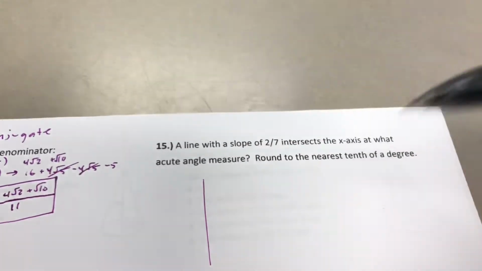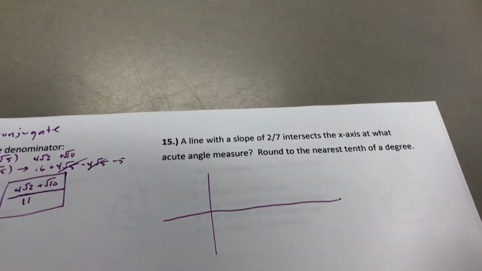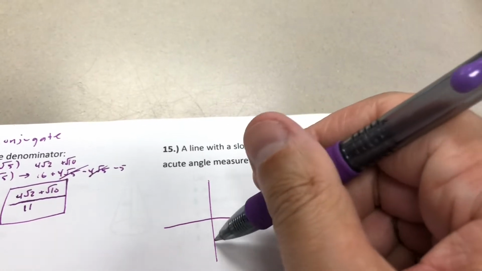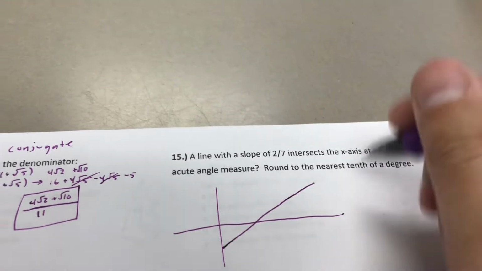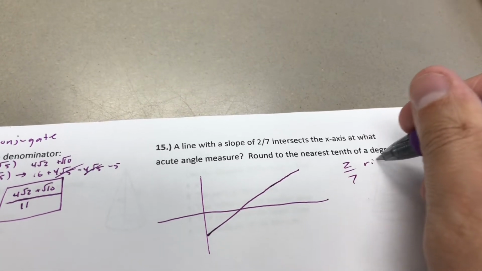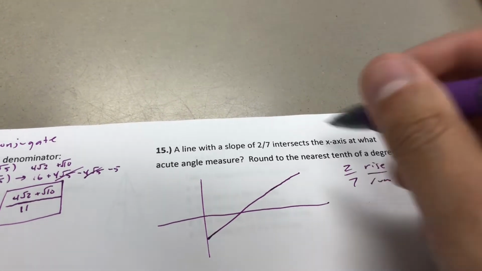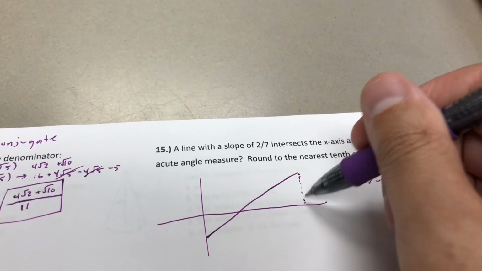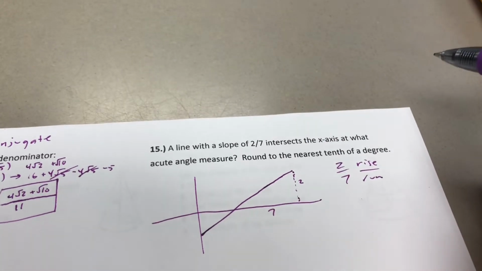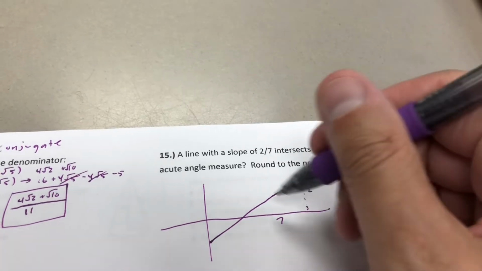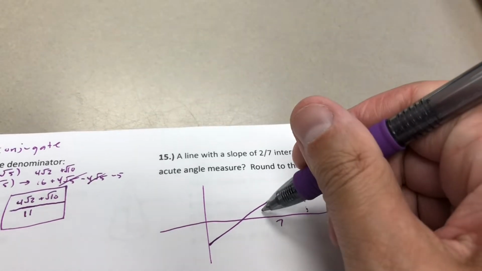We have a line with a slope of 2/7, and it's crossing the x-axis somewhere. It doesn't say where. Remember, a slope is a rise over a run. So we're basically saying that somewhere on this line we could have a rise of 2 and a run of 7. It could look something like that. And we want to find the angle measure here.